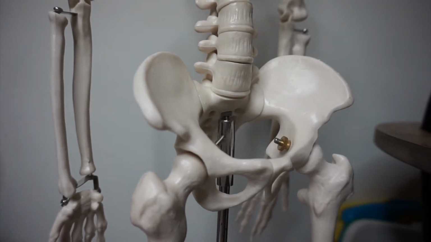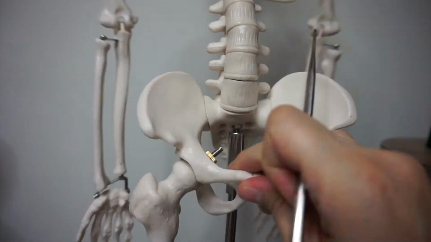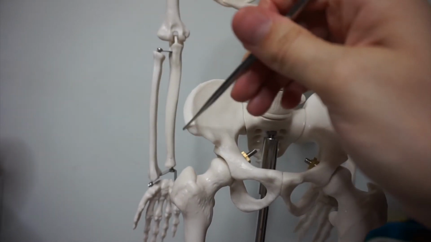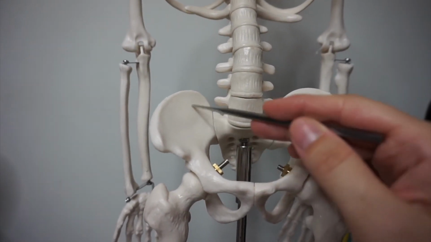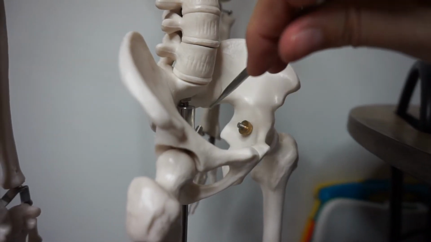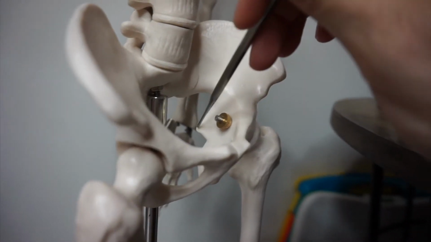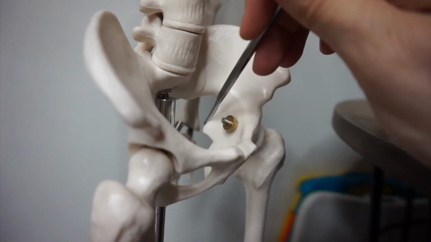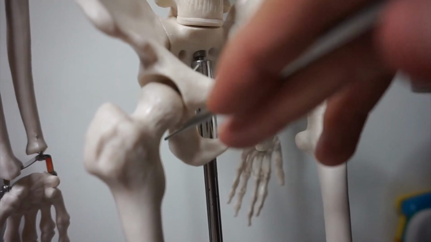The anterior superior iliac spine is this right here. The iliac fossa is right here. The greater sciatic notch right here. The ischial spine is this pointy part here. And the ischial tuberosity is this part right here.